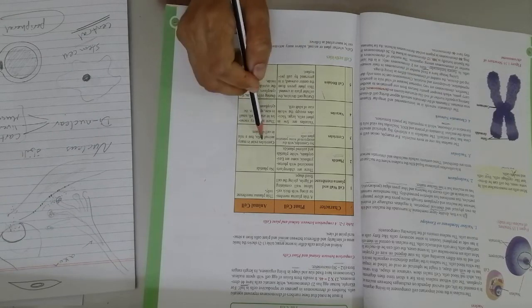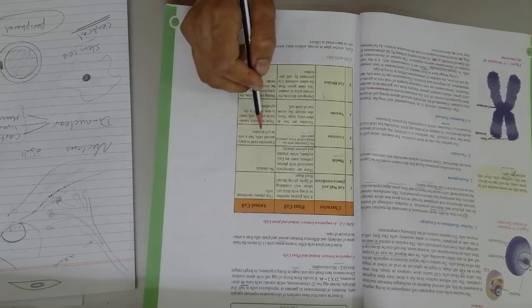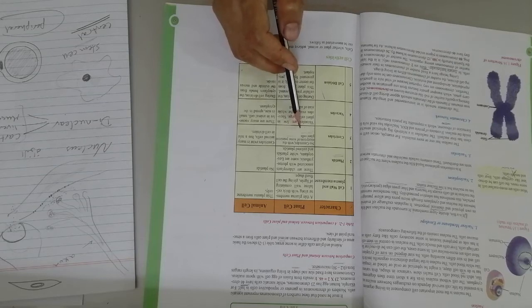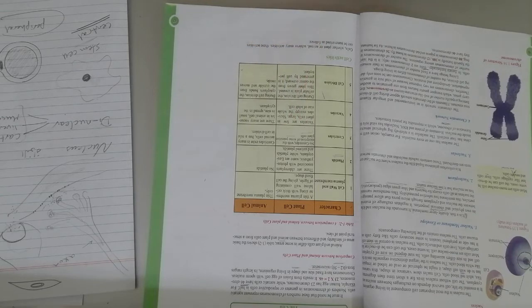In animal cells, centrioles exist in many animal cells, as they have a role in cell division. While in plant cells, we said there are centers that are responsible for the formation of spindle fibers that aid in cell division.